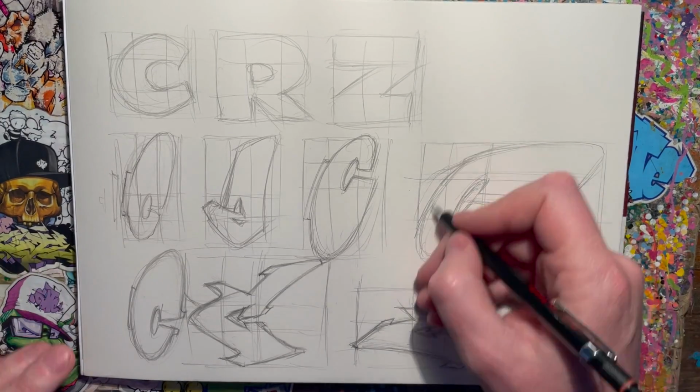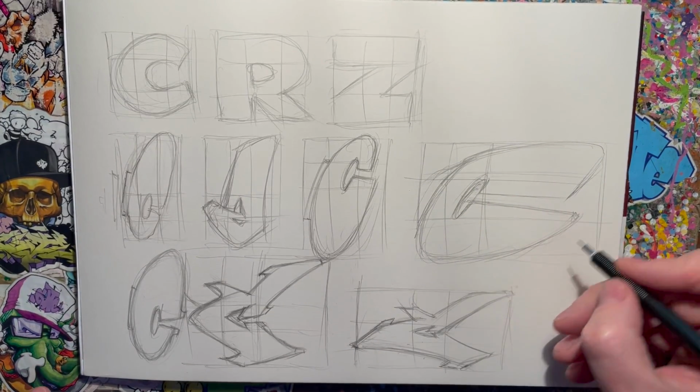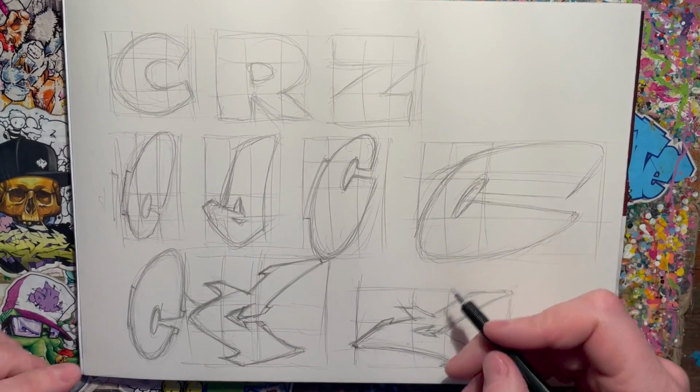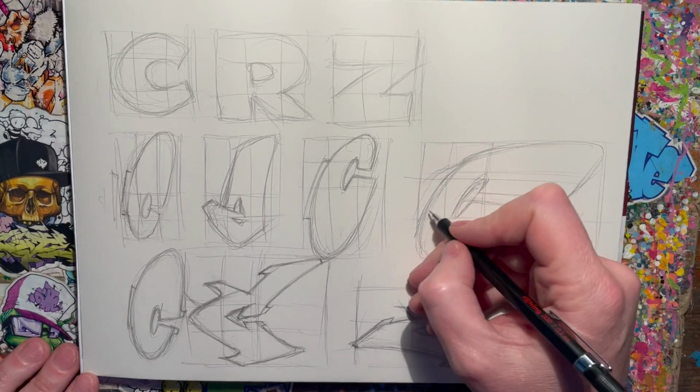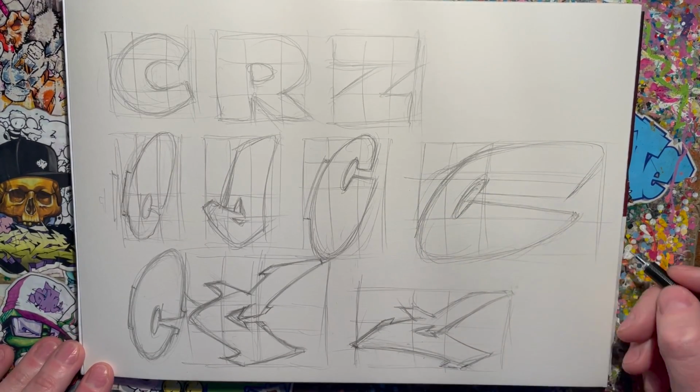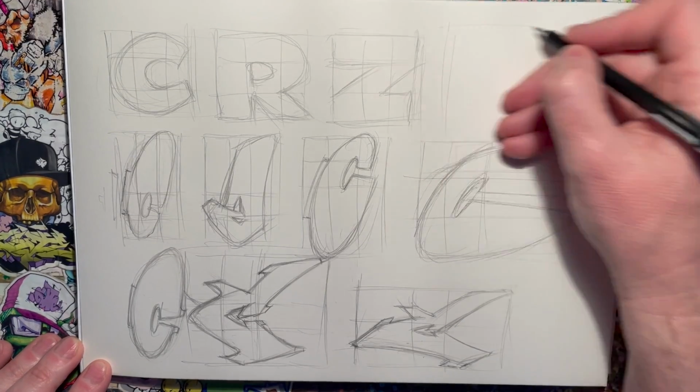It gives my brain parameters, gives it guidelines, because I freestyle everything, I don't really work to grids or anything, but if I need something like that to give me a new parameter, well, there it is.